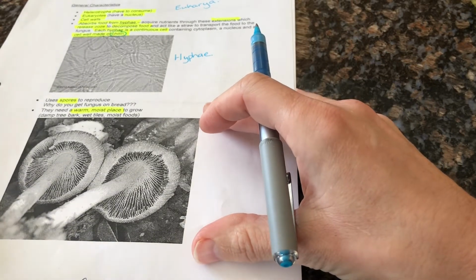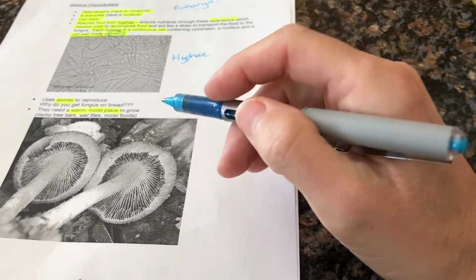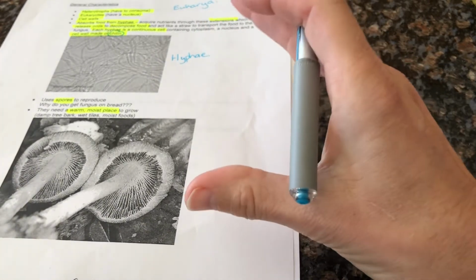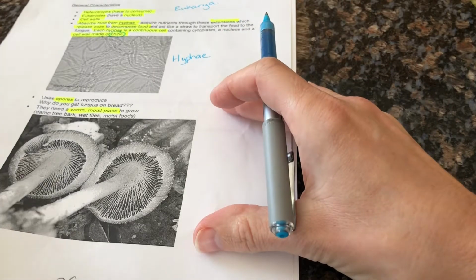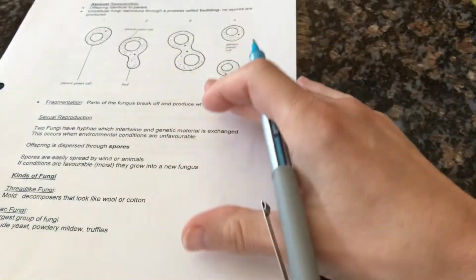And this one video that I watched compared them to the internet, because under the ground, you've got all these connections between mushrooms that most people wouldn't even know about. So I thought I would share that with you, okay?